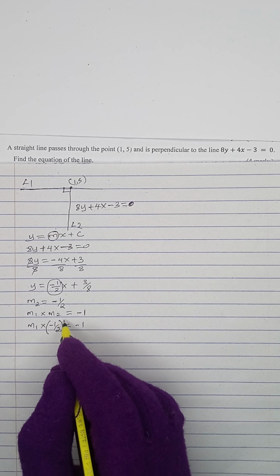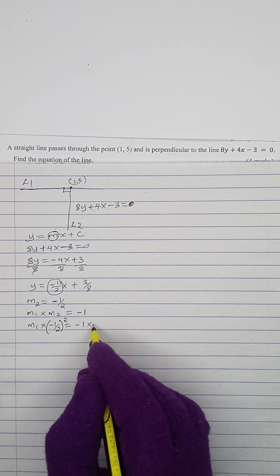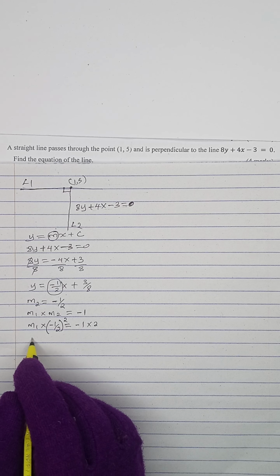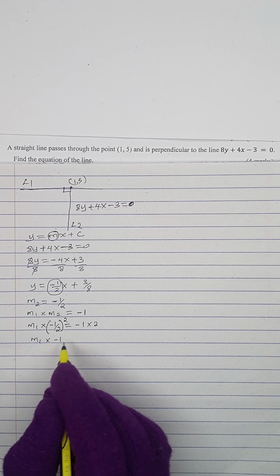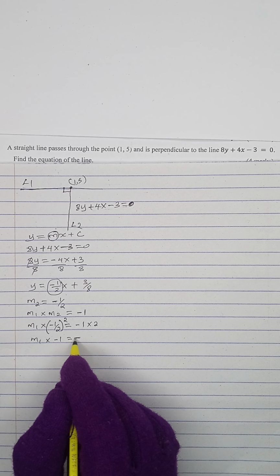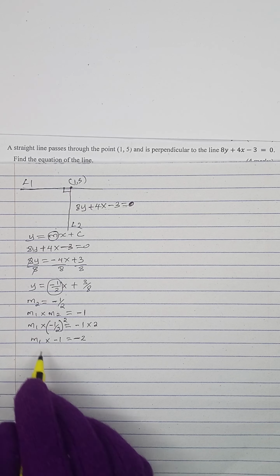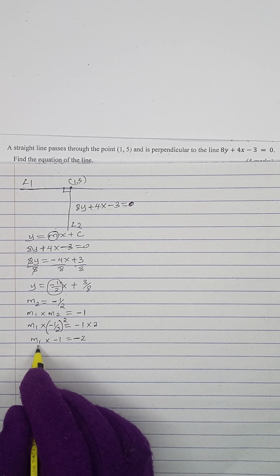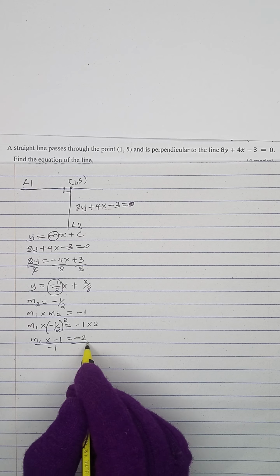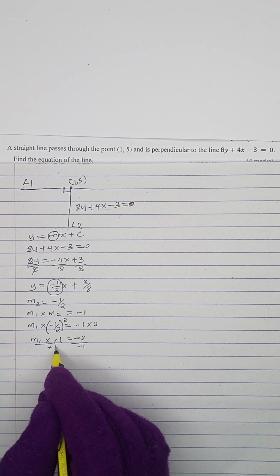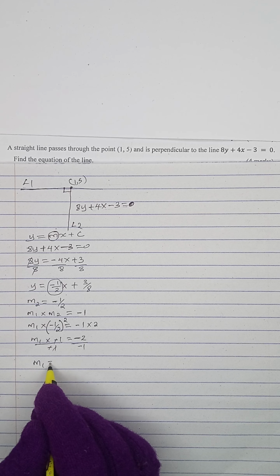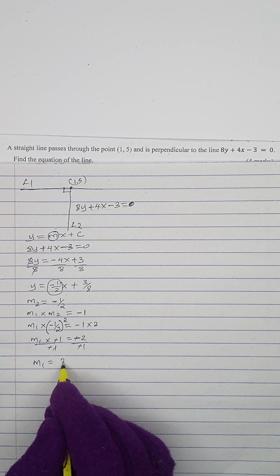We will multiply both sides by 2, so that we remove that. So m1 times negative 1 would be equal to negative 2. So we also want to remove this negative so that we can get what m1 is. So we divide through by negative 1. So we'll have our m1 being equal to positive 2.